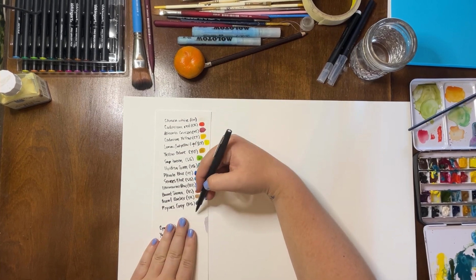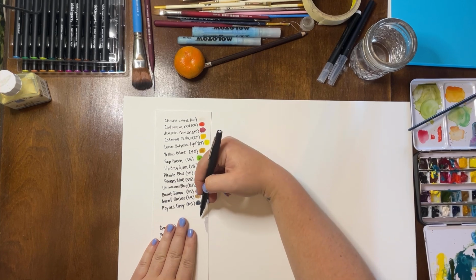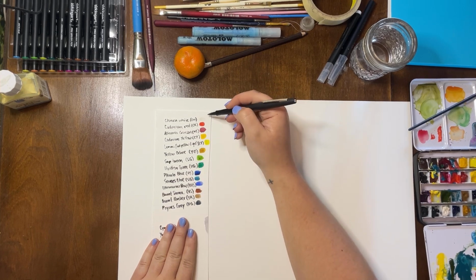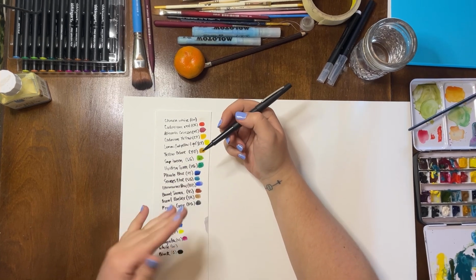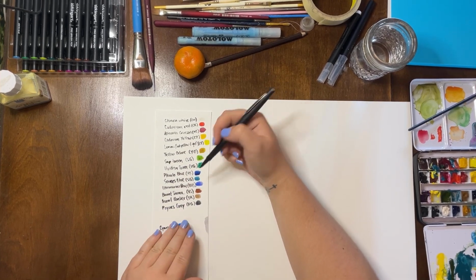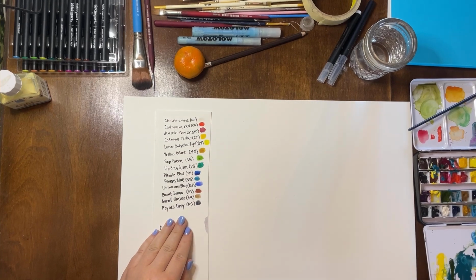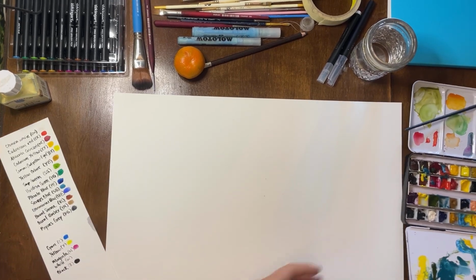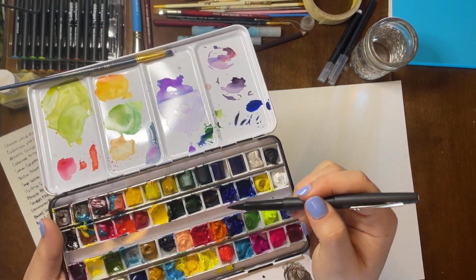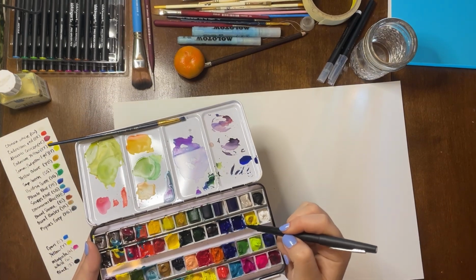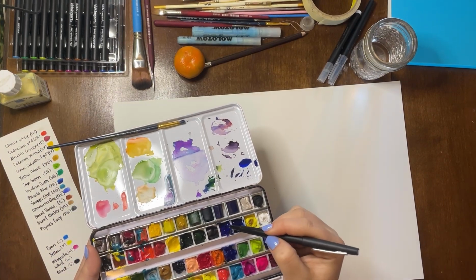So these are all of the colors you were required to get. If you have more colors than these, I would go ahead and add them on here, just so that you have a sample. And then I would also consider labeling them in your palette, because a lot of times once the pans are dry, without adding water, it's really hard to tell that this is the phthalo blue and this is the ultramarine blue.